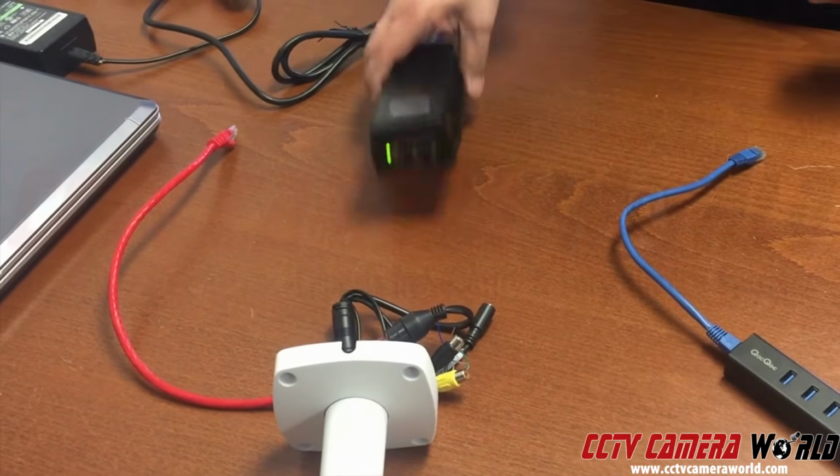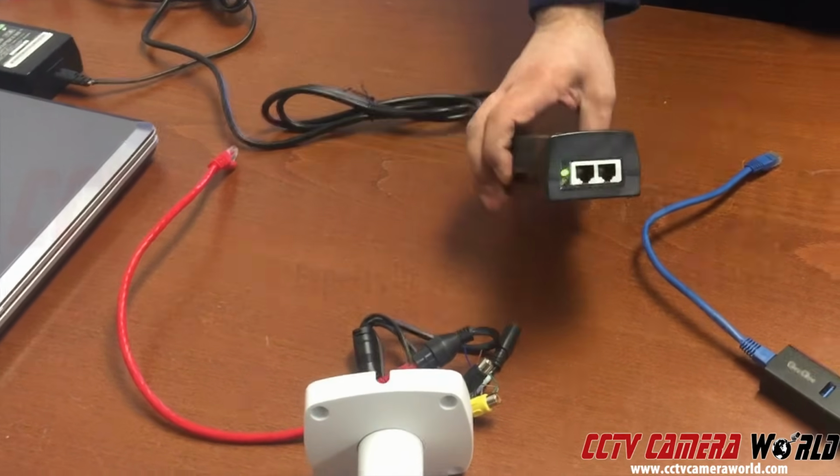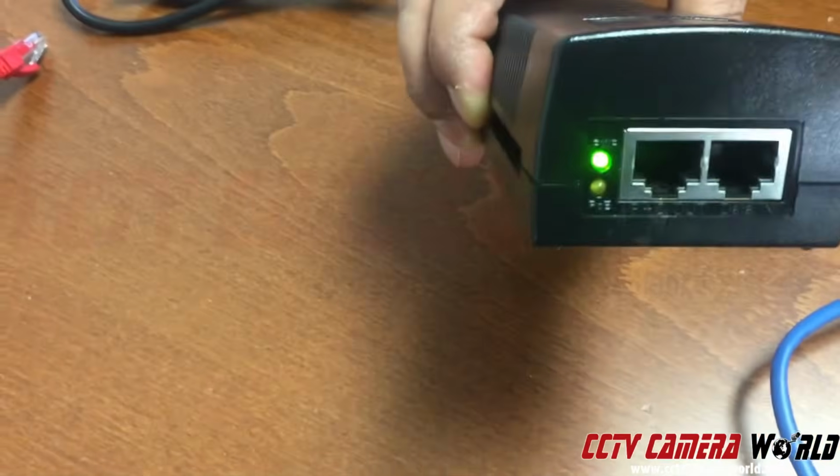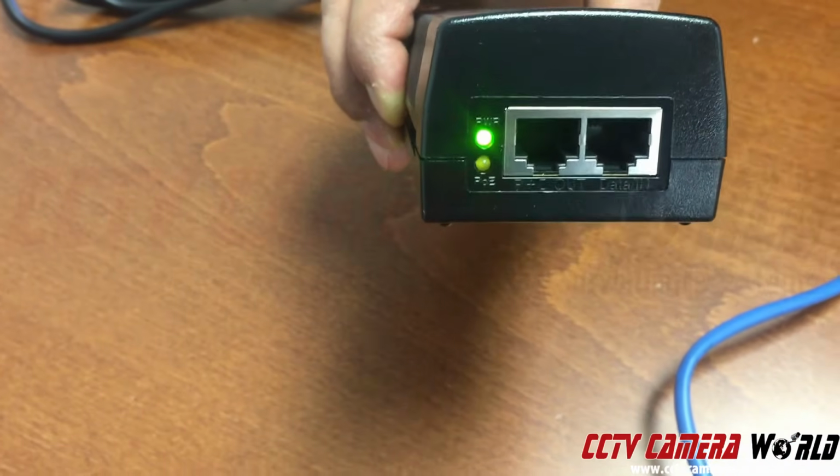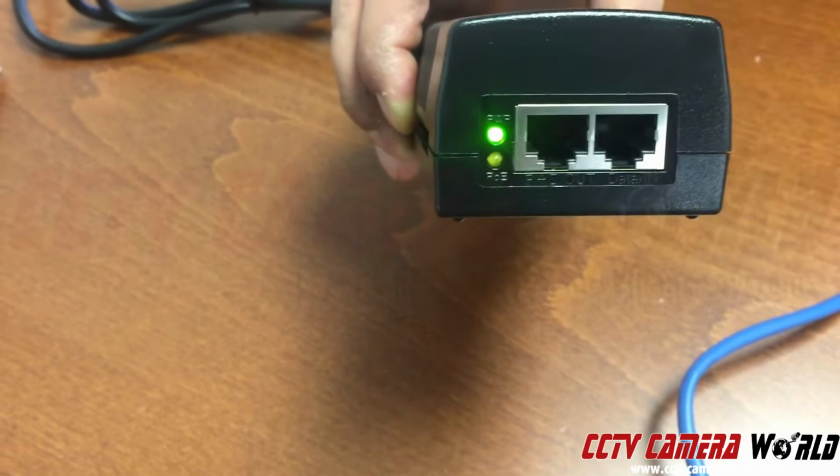Many times we suggest people purchase a PoE injector, such as this, to connect a camera so you can access its web interface in case you need to modify its settings, because IP cameras let you go into their web interface and change your settings.